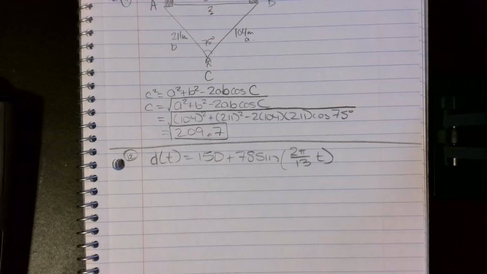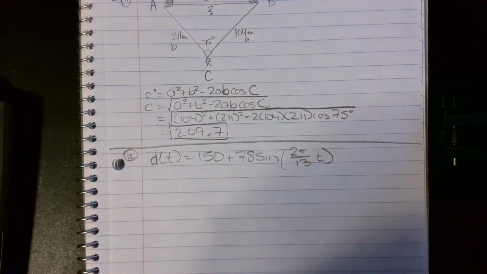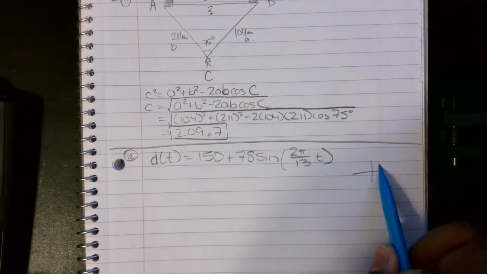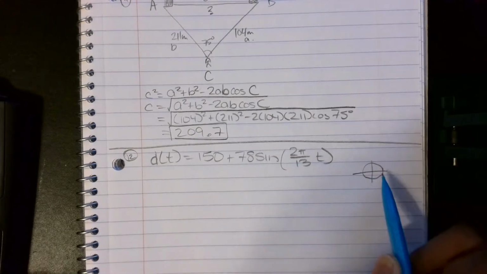They want to know, in the first 13 minutes after the plane enters the holding pattern, when will the plane be 190 miles from the airport? If you think about it, this is a sine graph.